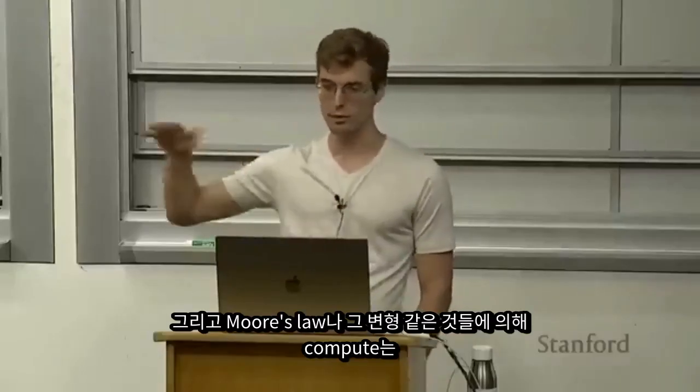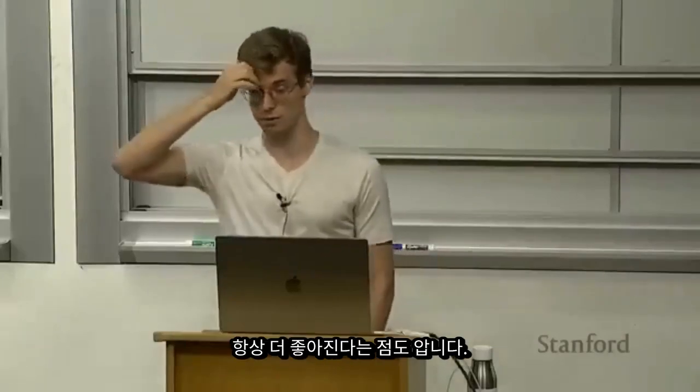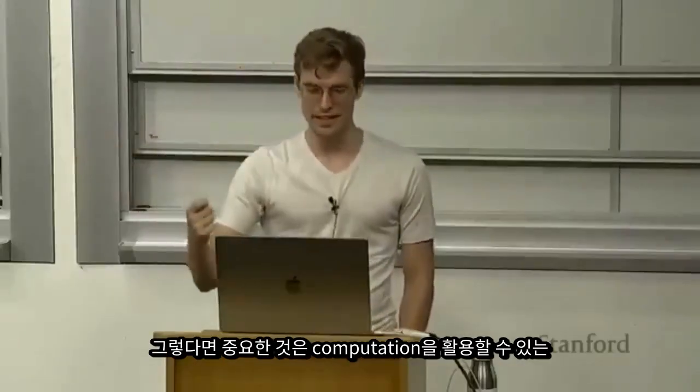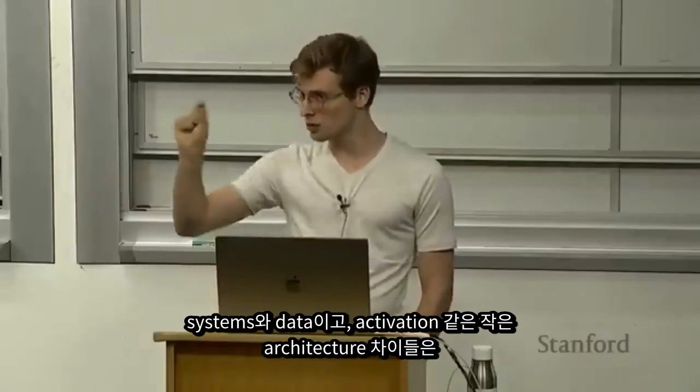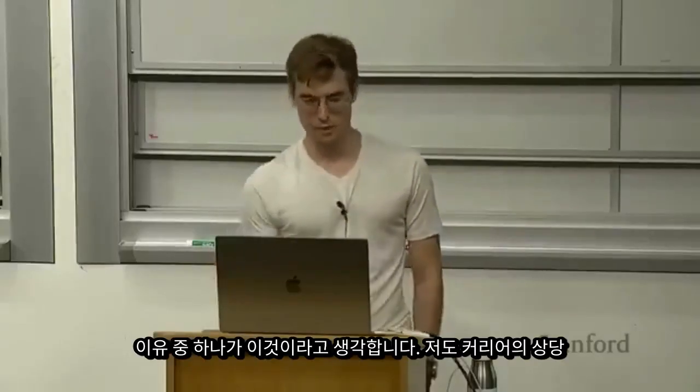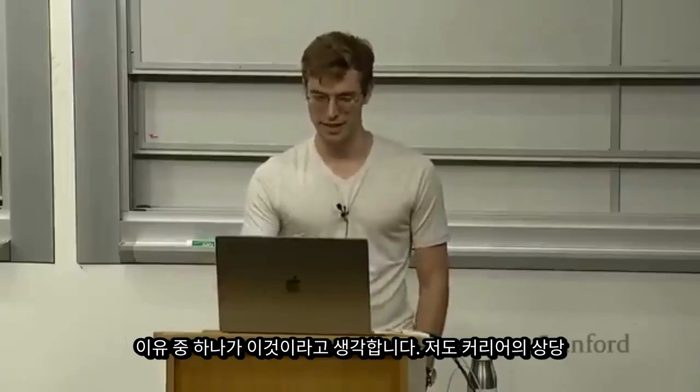And you also know by Moore's law or these type of variants of Moore's law that you will always have better compute. Then the only thing that matters is just to have architectures that can leverage computation. So what matters is basically systems, data, and less so the architecture, like the small architecture differences, like your activation and things like this. So I think that's one of the reasons why most of research focuses on some things that for industry matters less. And I was one of those researchers for a large part of my career.